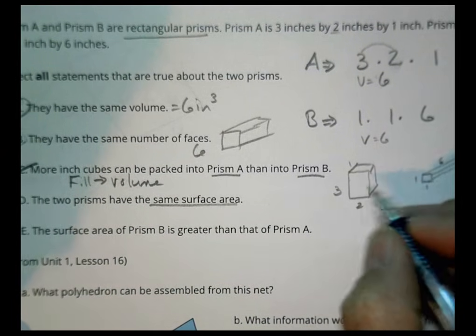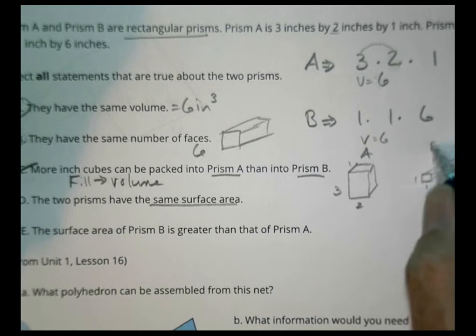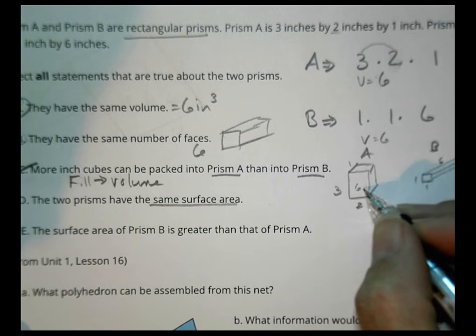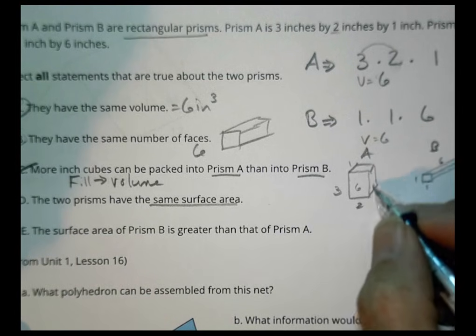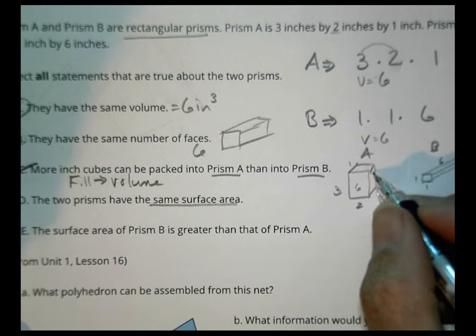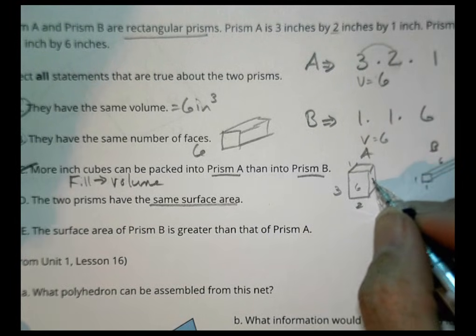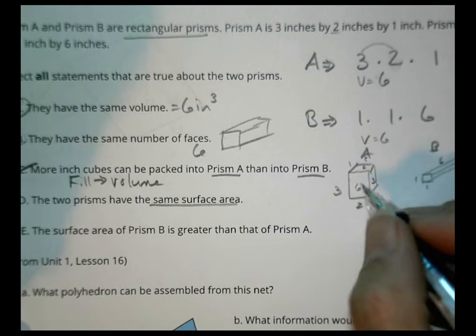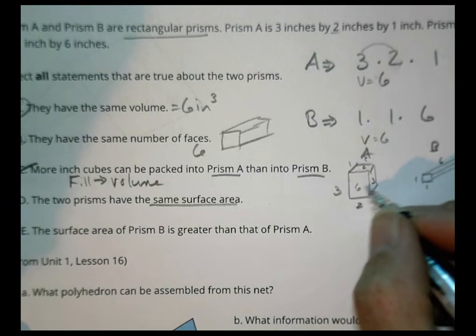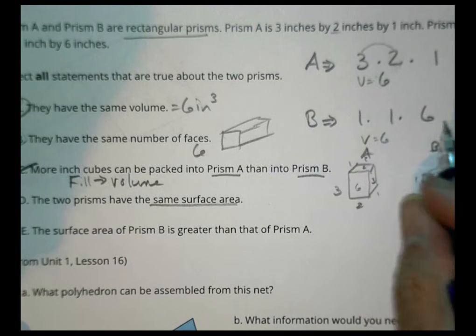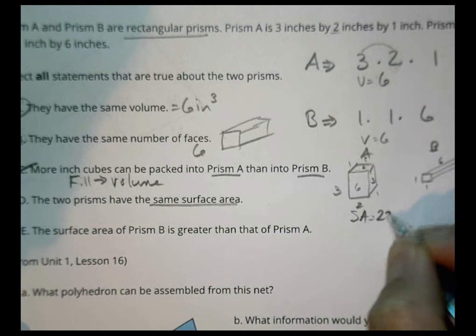So for shape A, we have 3 times 2. This front face would be 6. There's one on the back, we'll get there in a second. This side right here is a 3 by 1. It's a 1 length right there. So that's 3. And the top is a 1 by 2, which is 2. So the surface area so far of 6 and 3 and 2 is 11, but double that, so it has a surface area of 22.